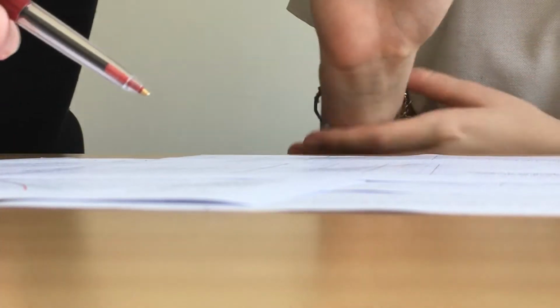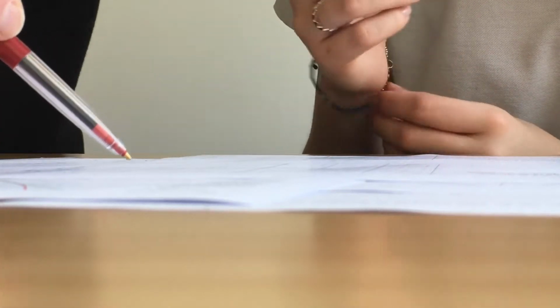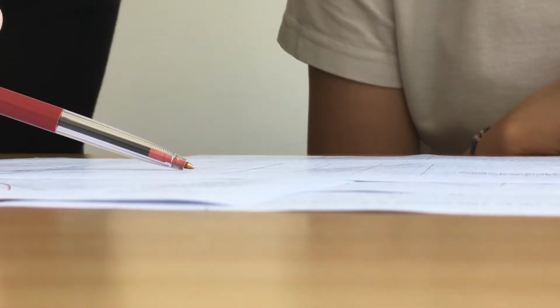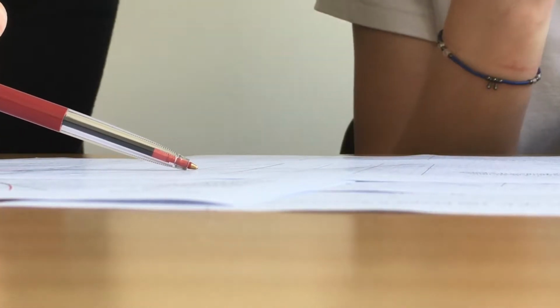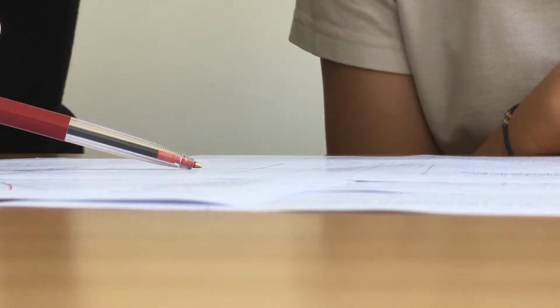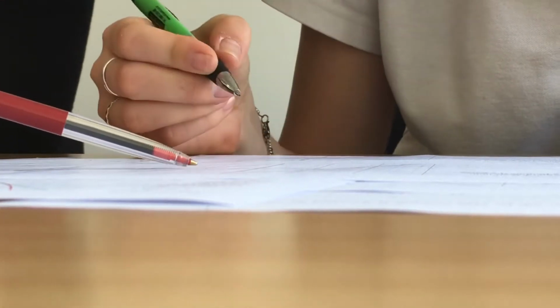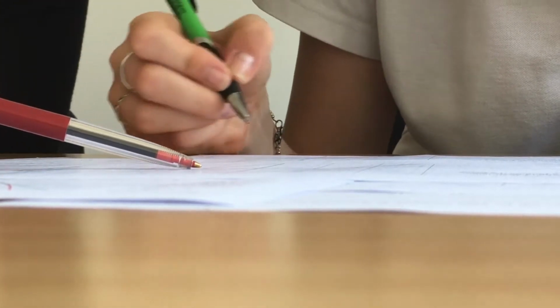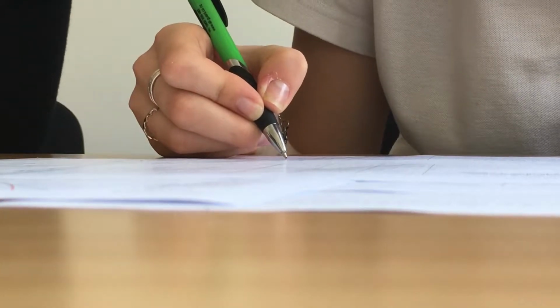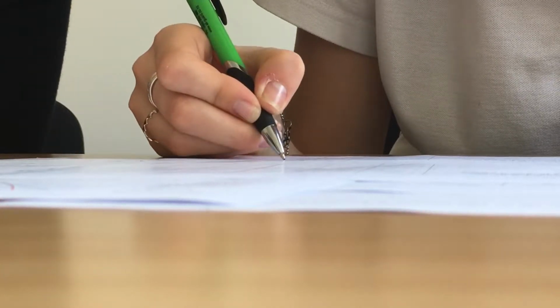Okay. So its gradient would be, is it? Its gradient would be up 1.5 across 1. So its gradient would be 1 and a half. So when x is 1, the gradient is 1.5. Oh, it's not much bigger than that one. It's there.